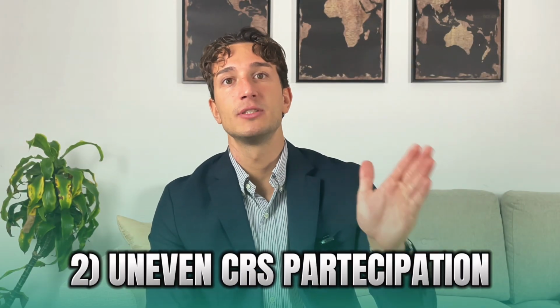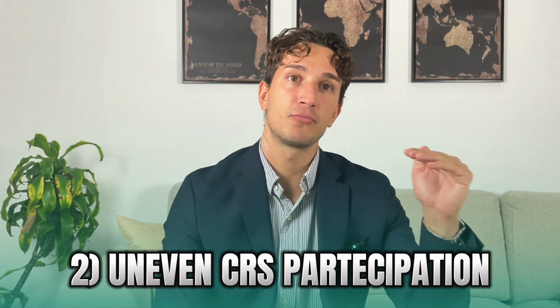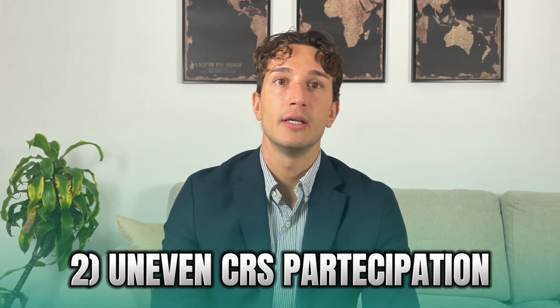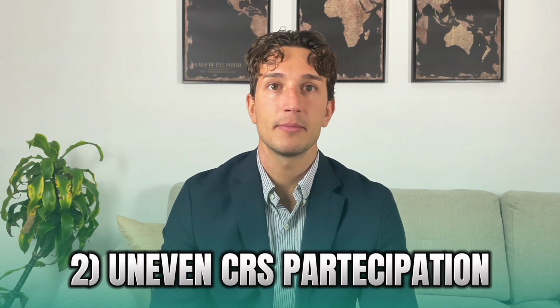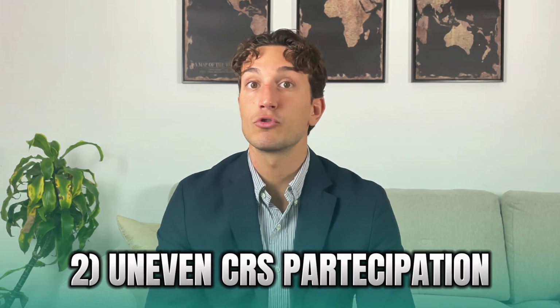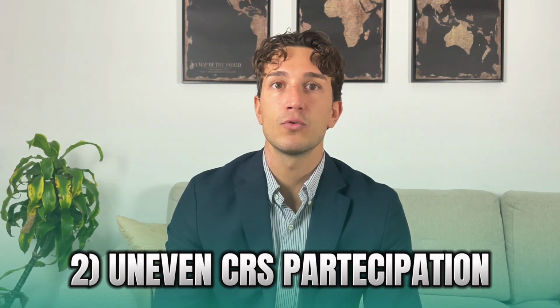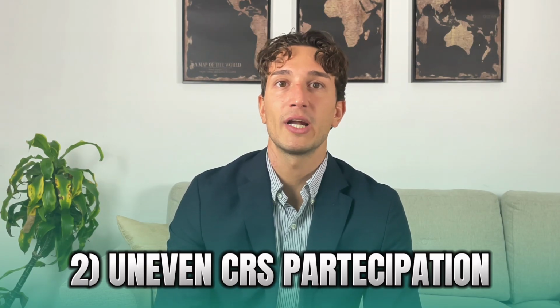Second category, countries that are formally CRS but where the practical implementation is uneven. In some places, certain local banks or account types are not yet fully integrated into the automatic reporting system, or reporting is focused on local residents first. This does not mean they are secret, but it does mean that you need to understand what is reported, which thresholds apply, how the bank identifies your tax residency, and how your structure looks from the regulator's perspective. Again, this is not something you figure out by reading a blog post.